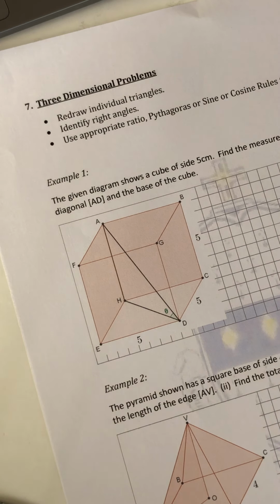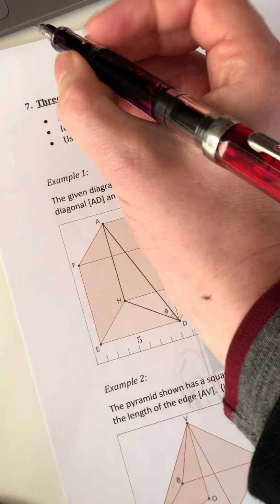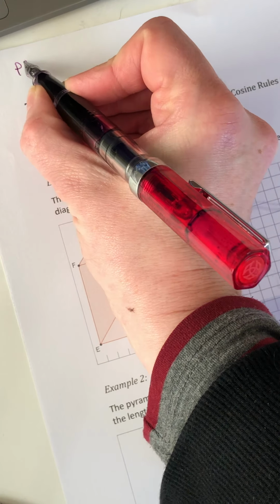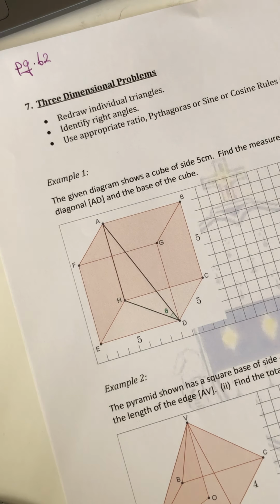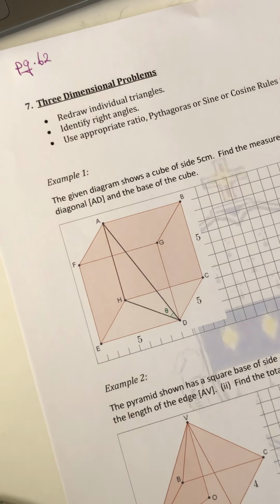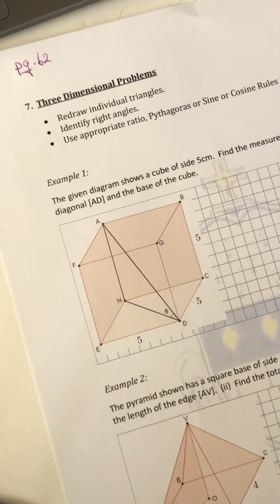Hello, today we're going to start looking at three-dimensional problems, and this should be on page 62 of your notes booklets. So if you need to, you can pause to get your notes booklets now and open up to page 62, where we'll look at the two problems here.